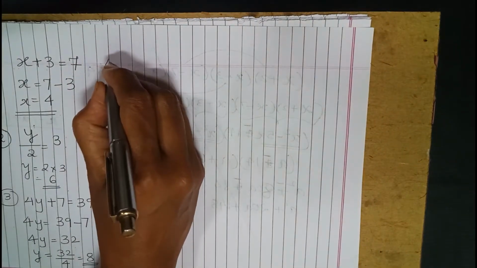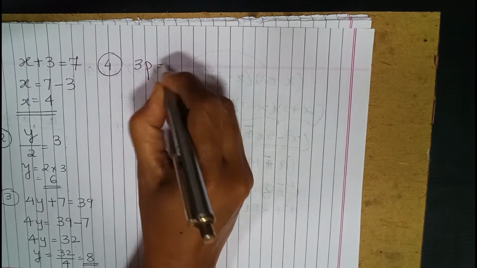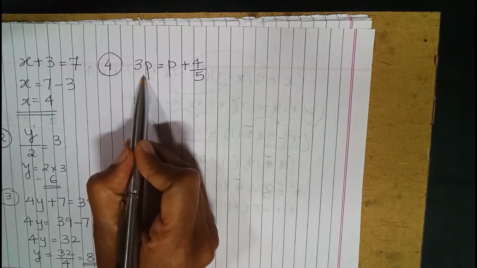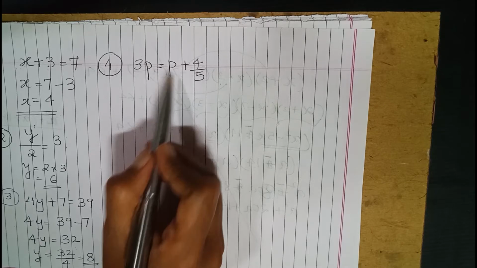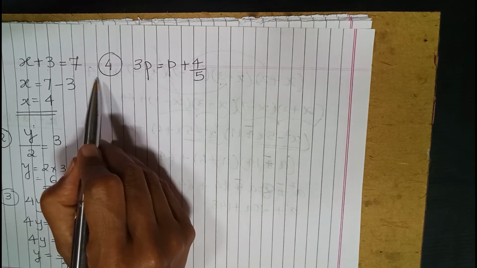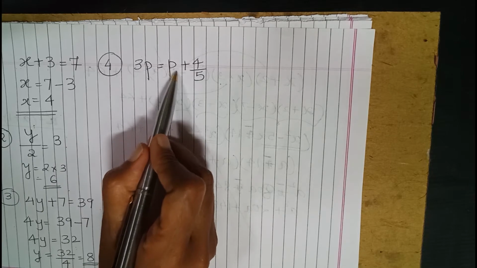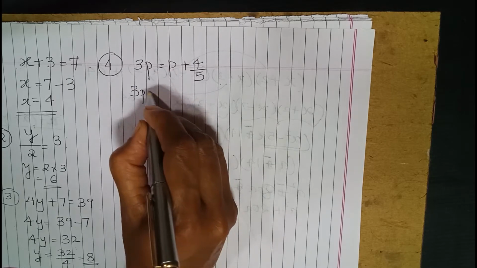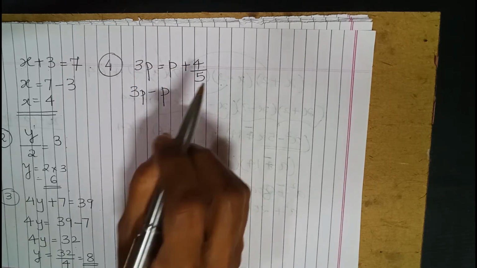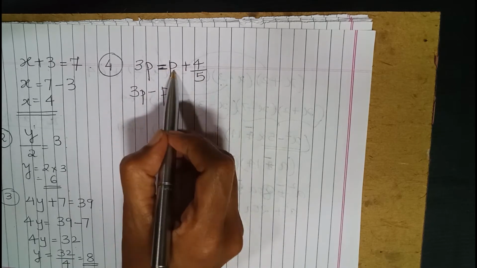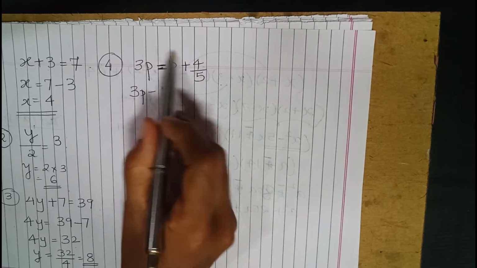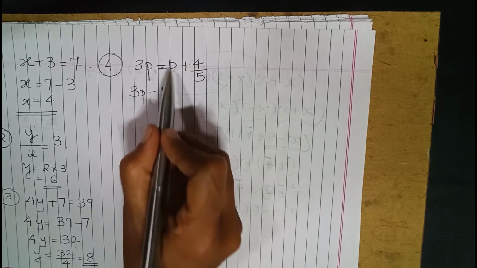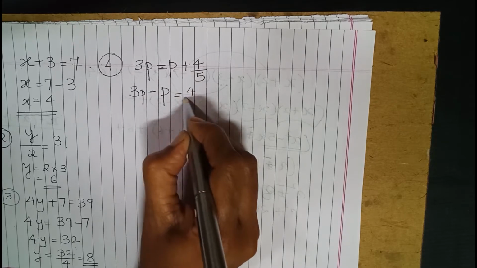Next, let us take another example. Let us say 3p is equal to p plus 4 upon 5. Now you can see the variable is there on both the sides, the left hand side as well as the right hand side. So when such is the case, we take all the variables on one side so it becomes easier to solve. So this p which is on the right hand side, we will take it to the left hand side. So there is a plus p. When it comes on the left hand side, it will become minus p. So you should remember whenever you're moving any term from the left hand side to the right hand side or from the right hand side to the left hand side, the sign will change. So plus p has become minus p is equal to 4 upon 5.